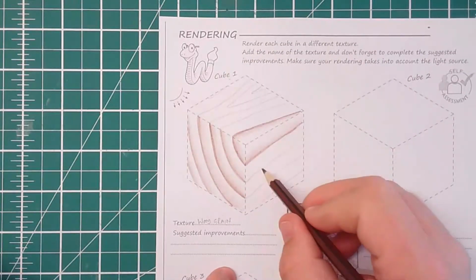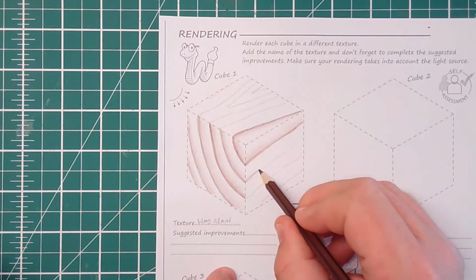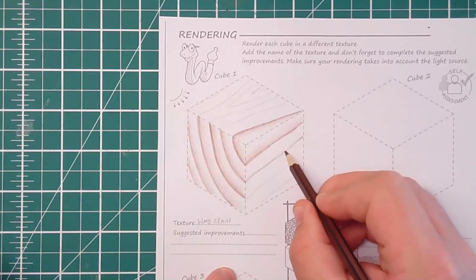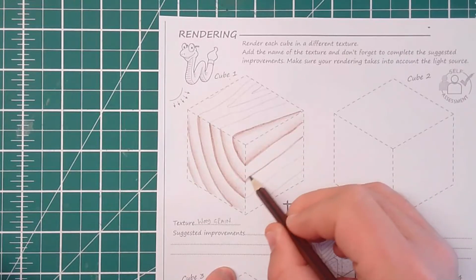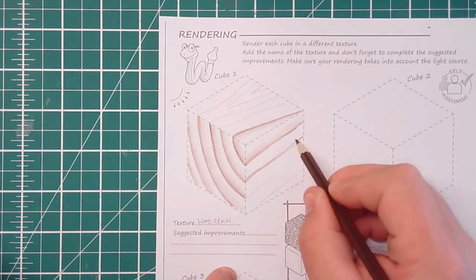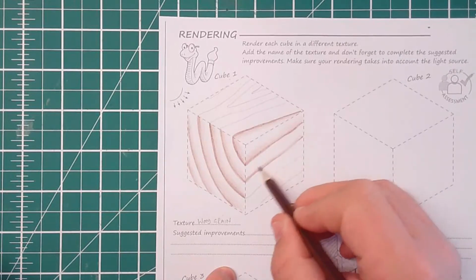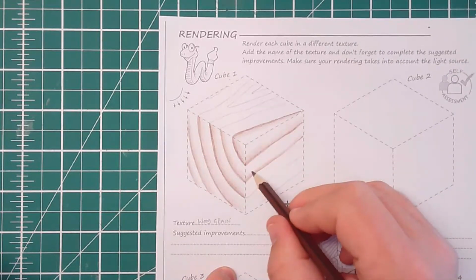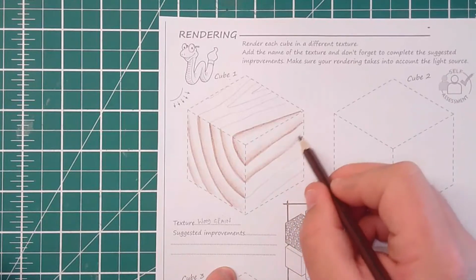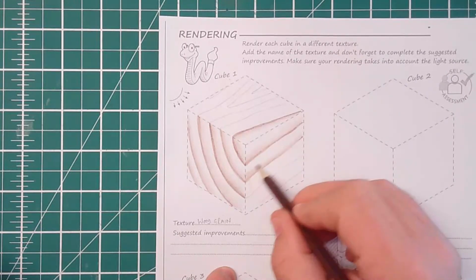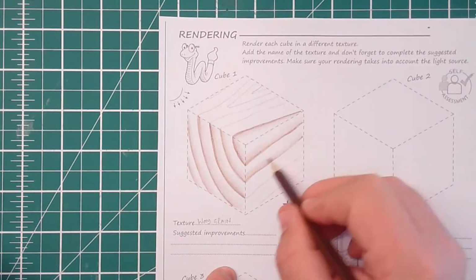So once I've done that, I would then do the same on the side grain. Again, we're not rushing it. We're trying to get it nice and neat, varying all that tone from dark, moving up to this top edge. Nice. Again, remembering to leave some white. You'll see why in a second.